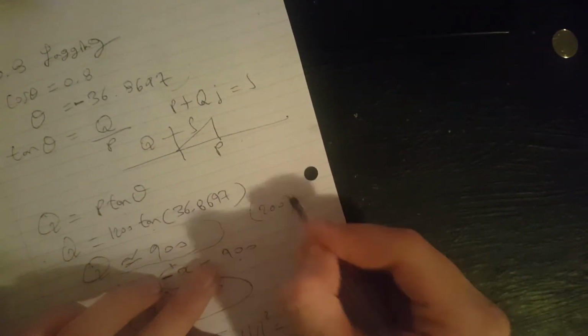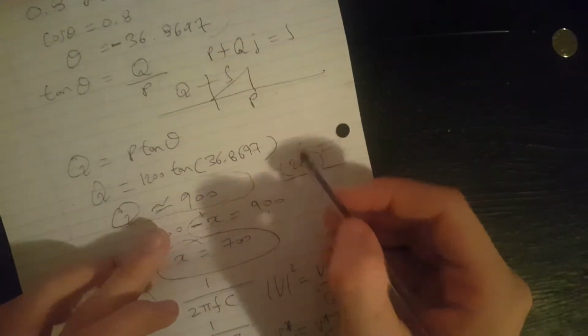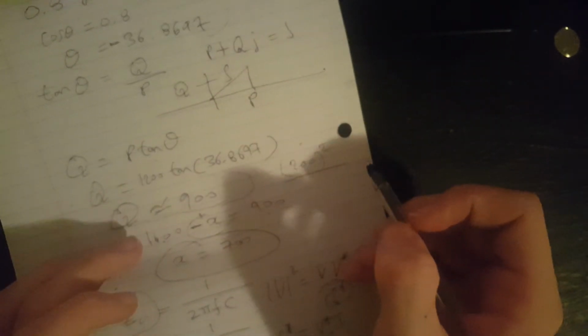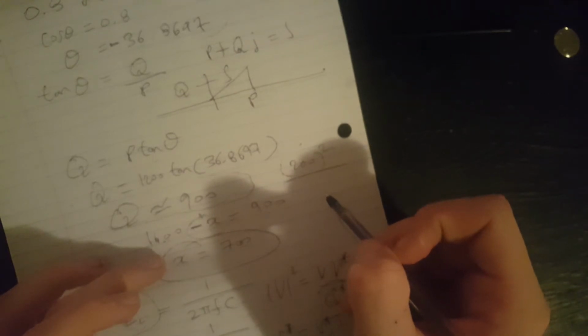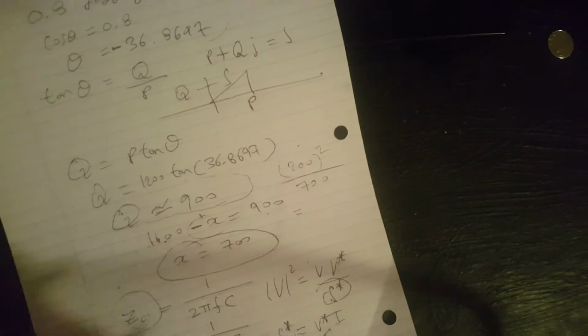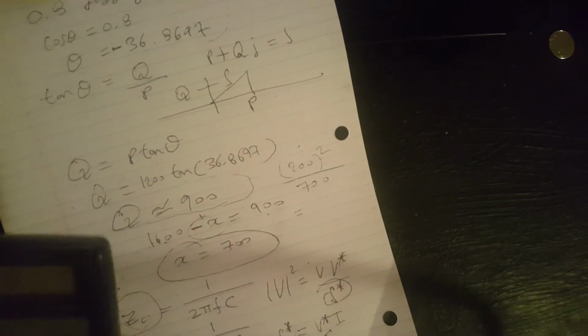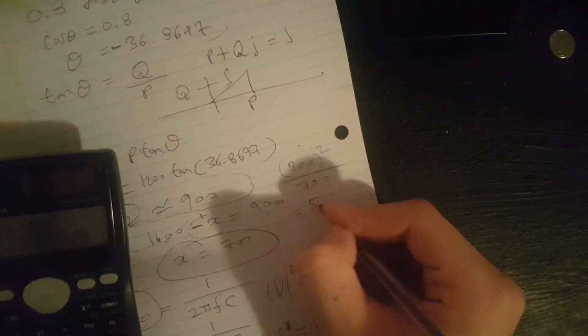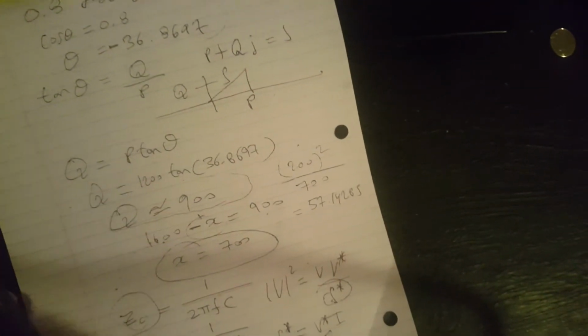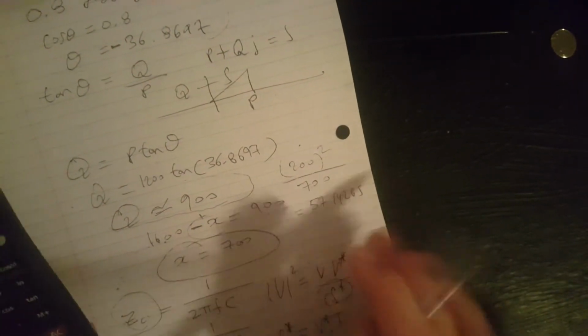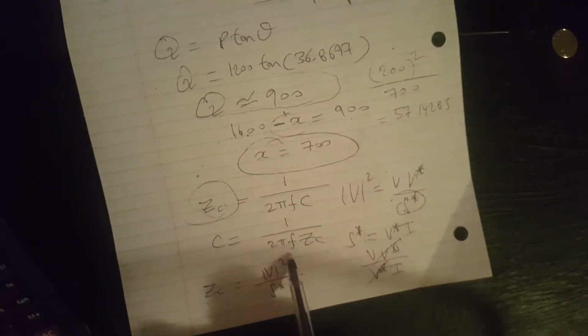So what's our V? V is 200 squared. I apologize for the small space here. V squared over 700. We use the reactive component, and we're going to get 200 squared divided by 700. That's 57.14285. So that's ZC. Now I just plug it into this equation here.